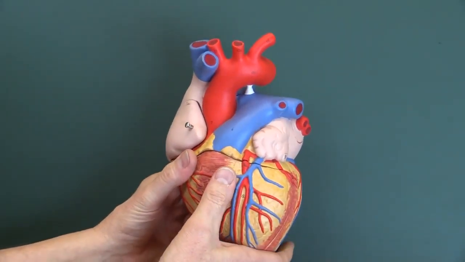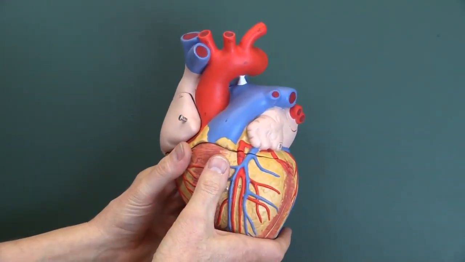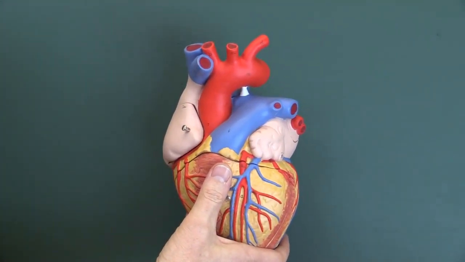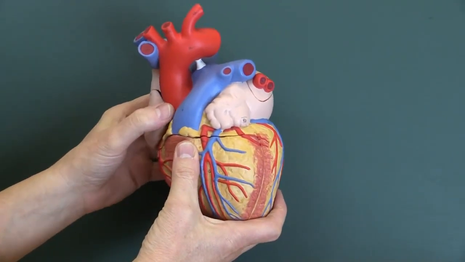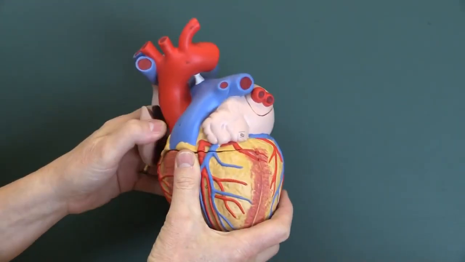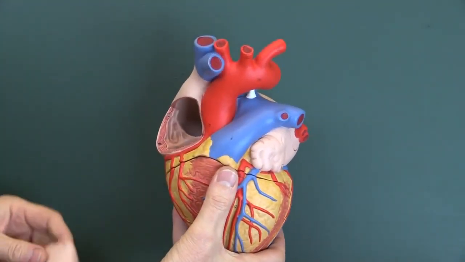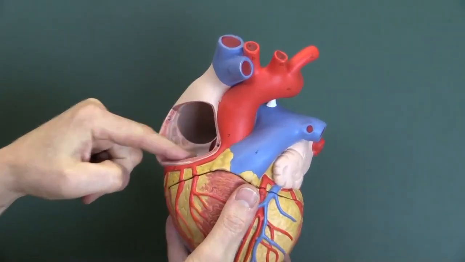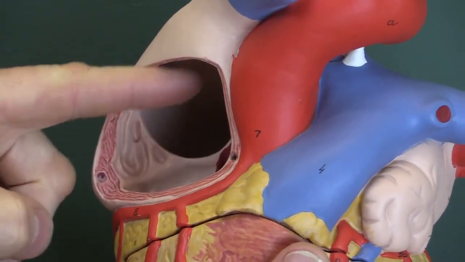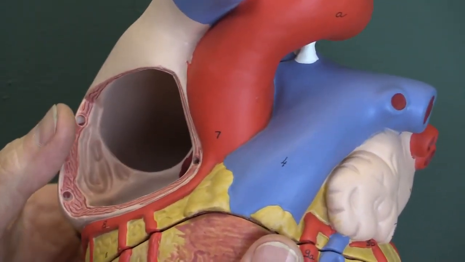And the first thing we want to look at are the chambers on the top, the left and the right atrium. So we can take off this side here, and what we're looking into here now is the right atrium. So this space is the right atrium.